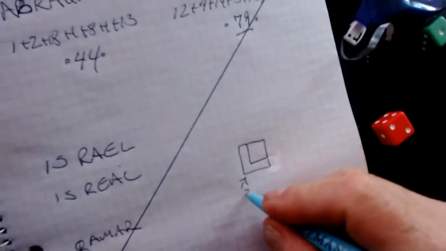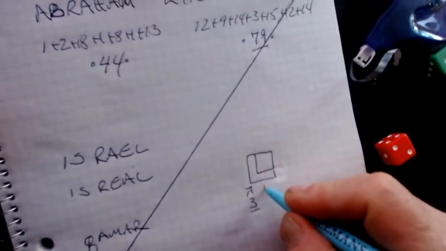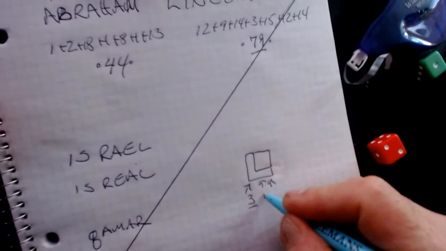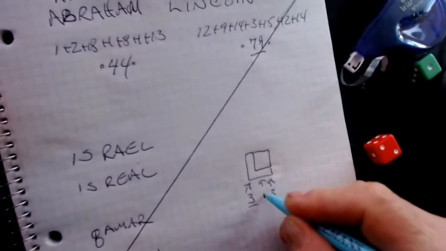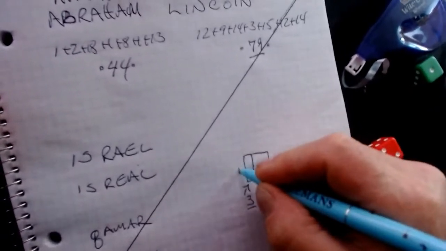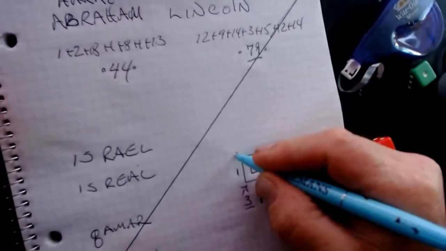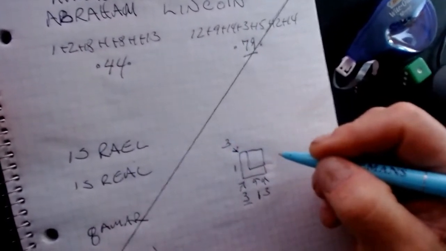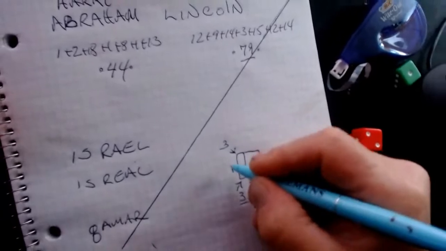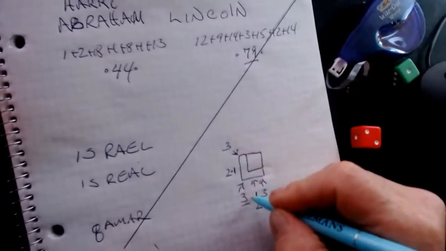So what happens is this one over here is going to represent 3. This one here and this one here is going to represent 1. And this one's going to represent 3. And this one's going to represent 1. And this one here is going to represent 3. Actually, it's 2 and 2, but it depends which way you're going.